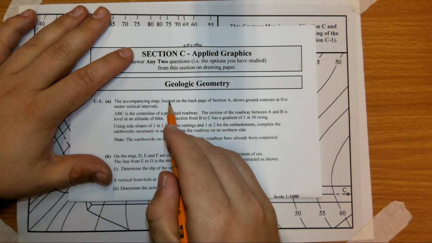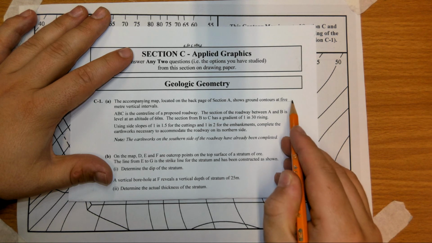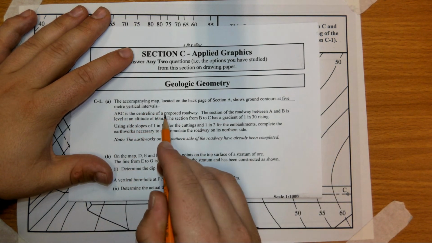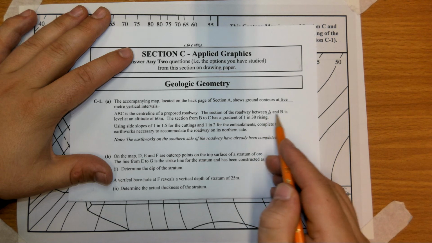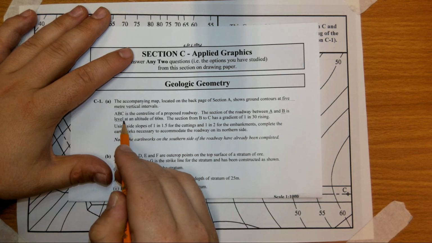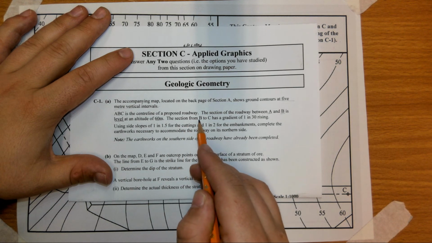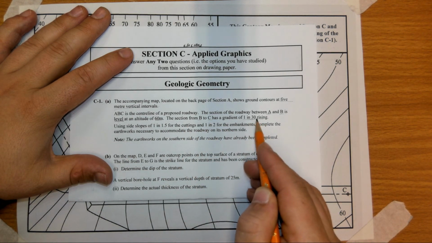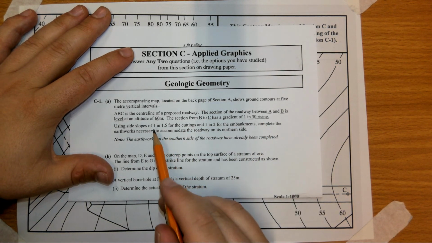The accompanying map located on the back of Section A shows ground contours at 5 meter vertical intervals. ABC is the center line of a proposed roadway. The section of a roadway between A and B is level and at an altitude of 60 meters. The section from B to C has a gradient of 1:30 rising. You want to be underlining these keywords.